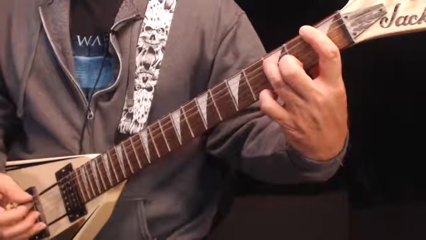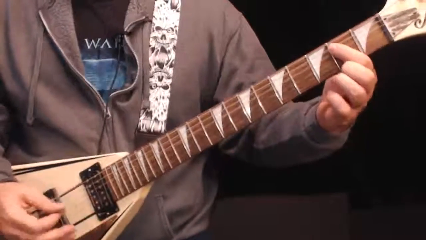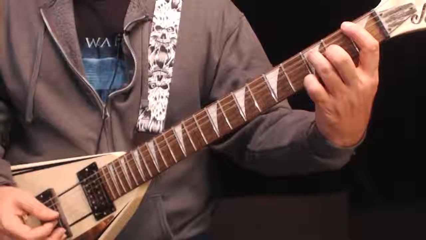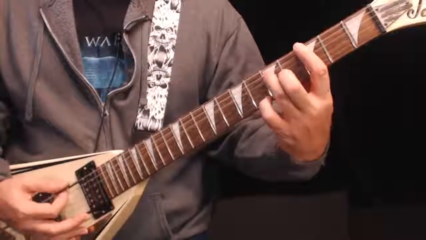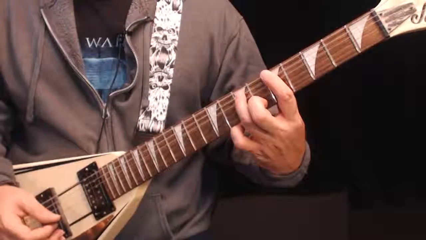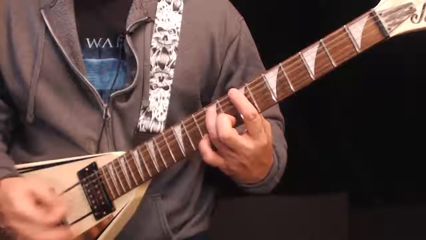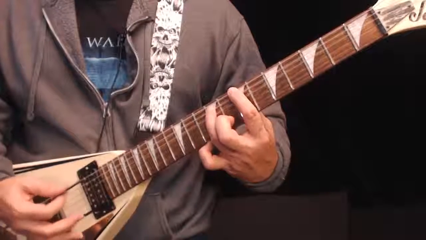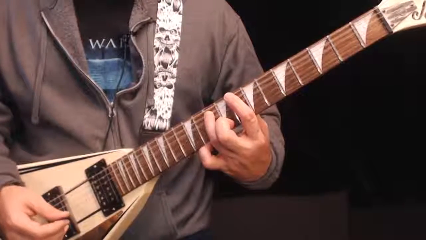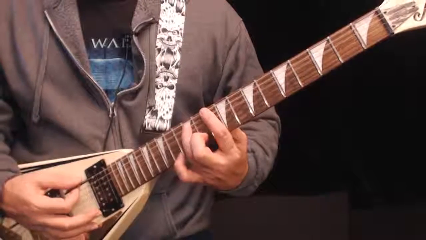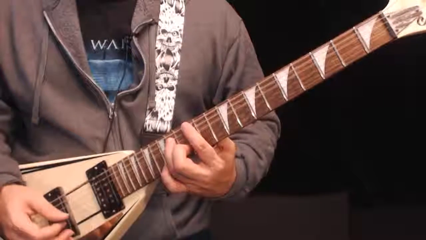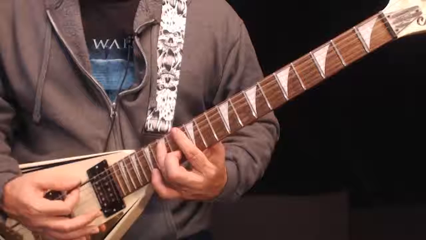So let's go through all our chords. So we got E and our F. That's a half step. F to G is a whole step. G to A is a whole step. A to B is a whole step. Here's B to C, our half step. C to D is a whole step. D to E is a whole step. Finally again, E to F is our half step.